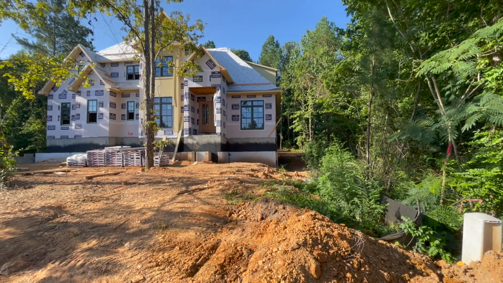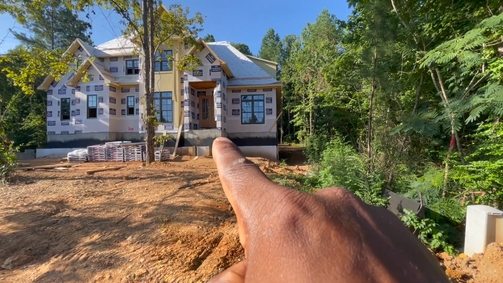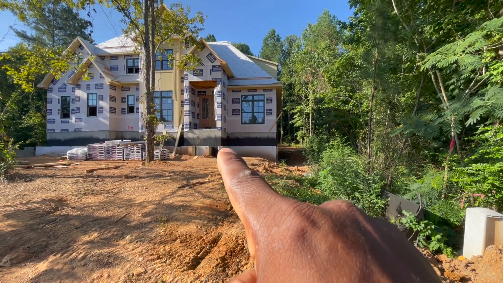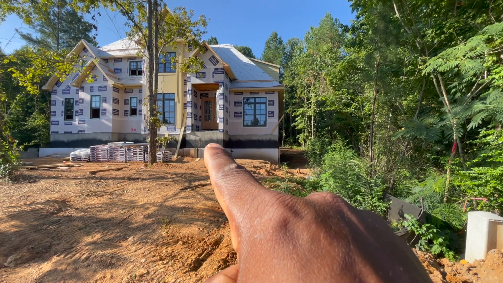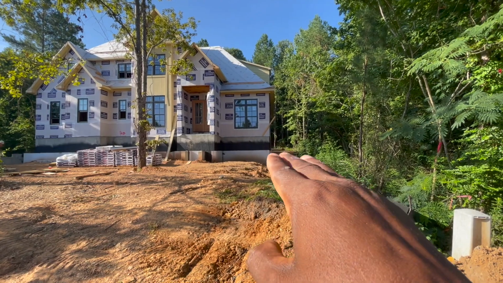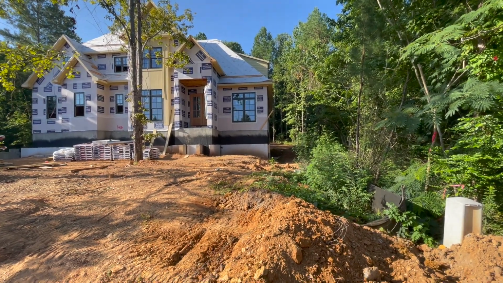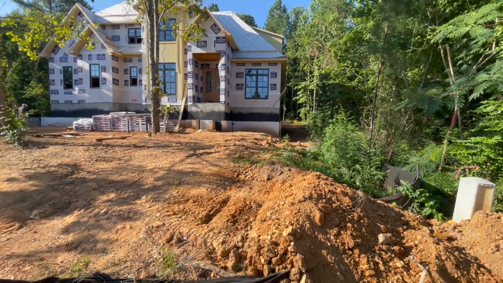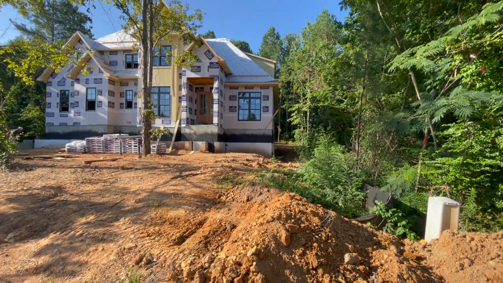Now, if you look at this right here, you see where the black part is? This is where the grade is going to be on this house, okay? The top of that black part, that's where we got it waterproofed, and it's going to slope this way, okay? Even right here, it's going to slope this way. So we got a lot of dirt in this subdivision, which, we lucked up on this one right here.